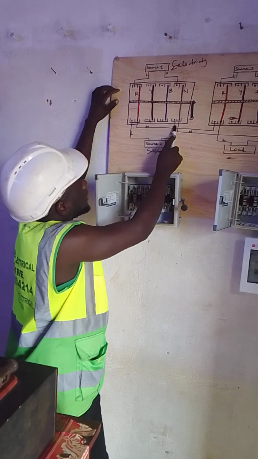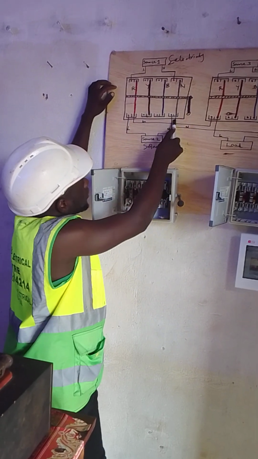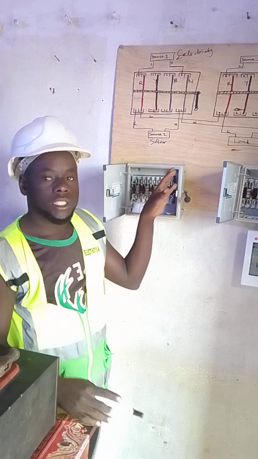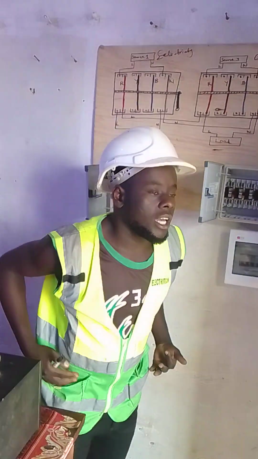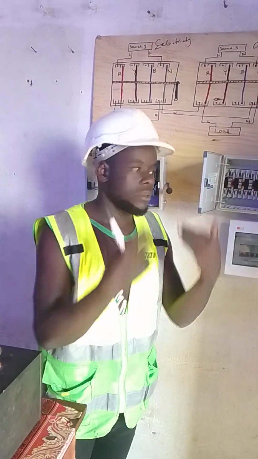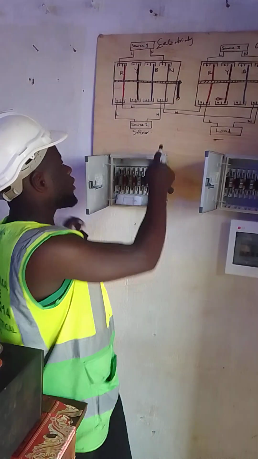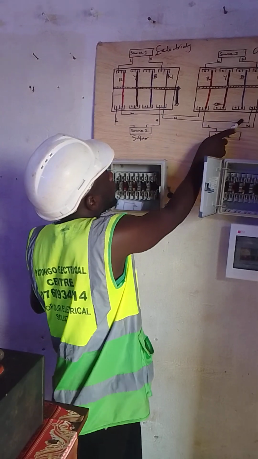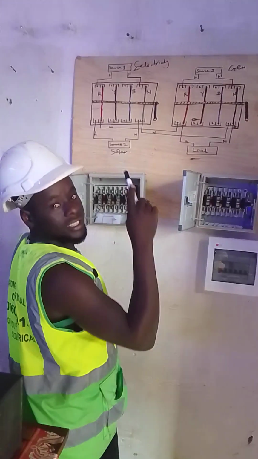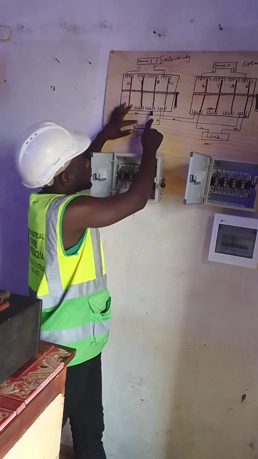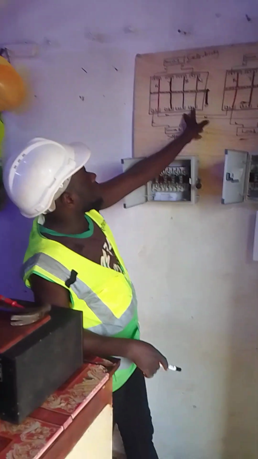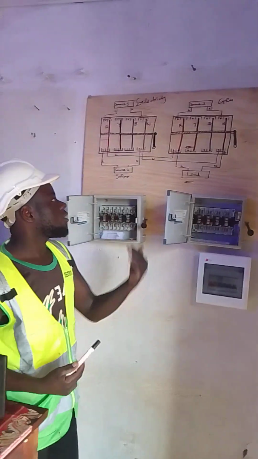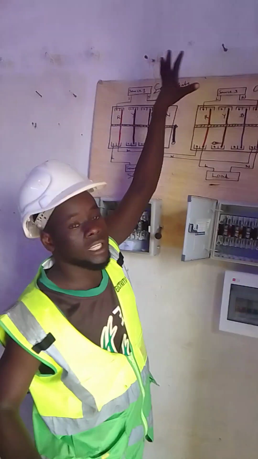This is going to come from our load terminal, and you will put it in the input terminal of the second changeover switch. So your supply to the second changeover will enter into the source terminal of the second changeover, leaving out the third power source.